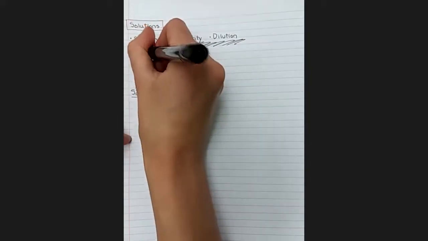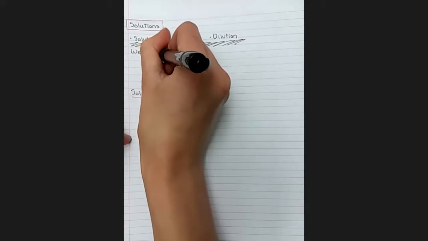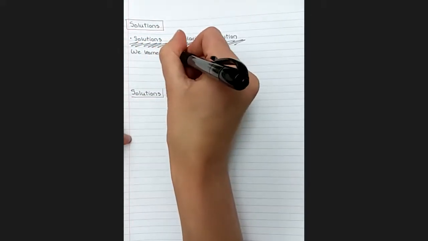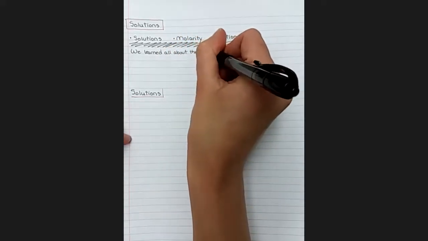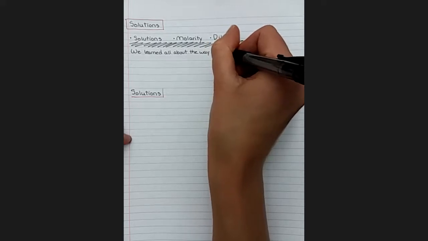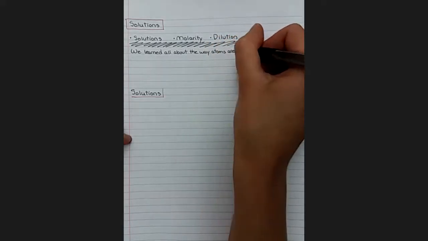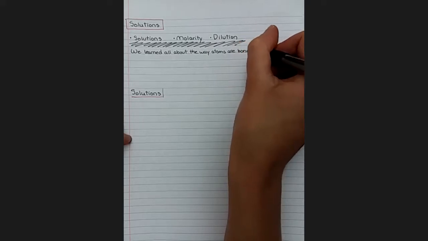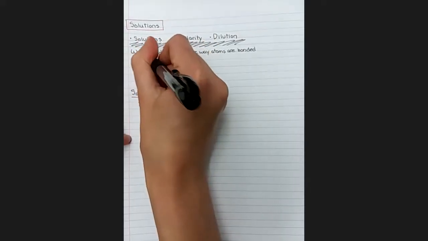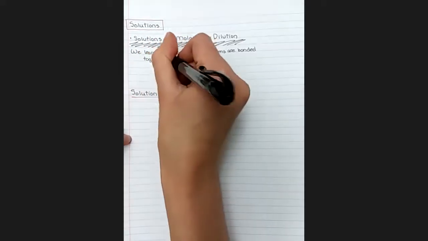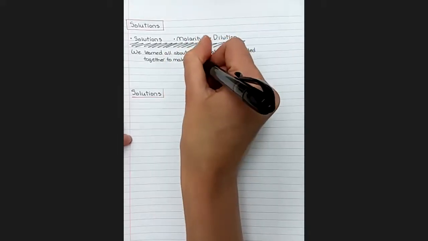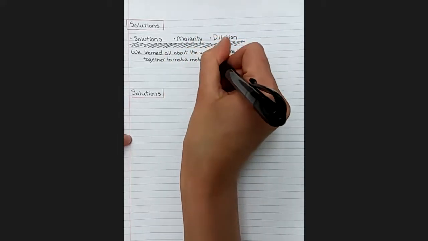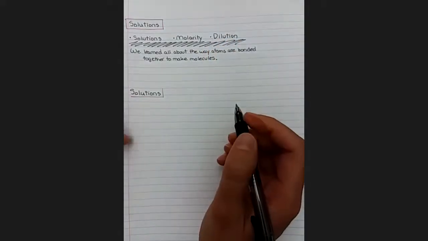So in our last chapter, we learned all about the way atoms are bonded together. And when we have atoms bonded together, that makes molecules. So we learned all about molecules, what their geometry was, how many valence electrons they had, what their polarity was like. And now we're ready to look at many molecules of multiple different types.